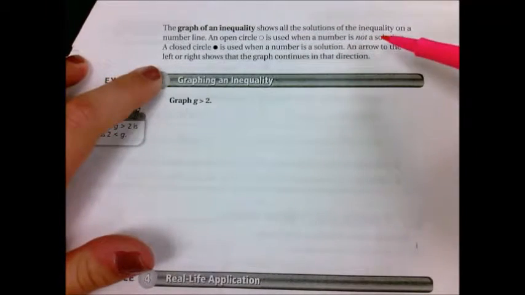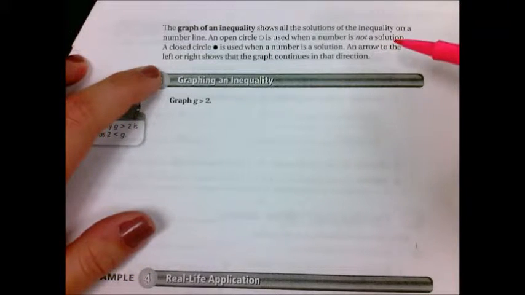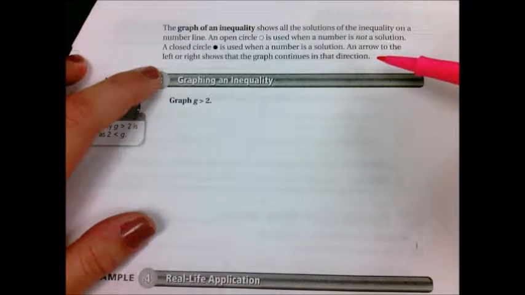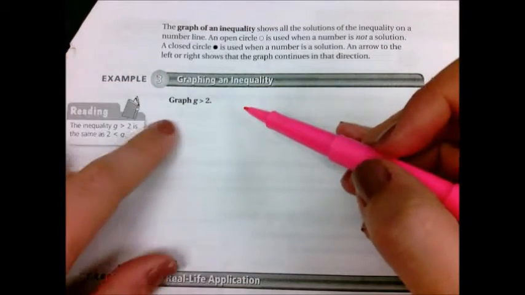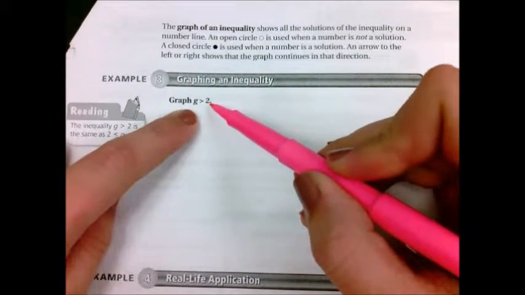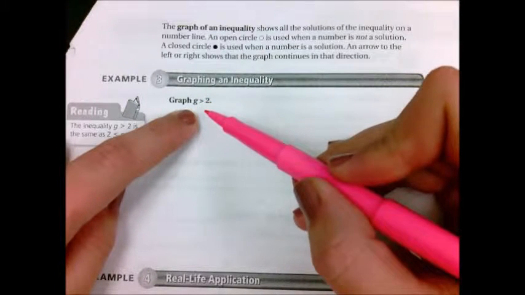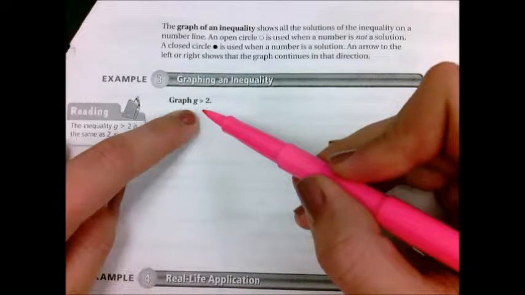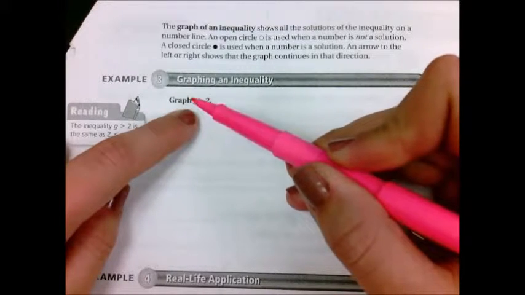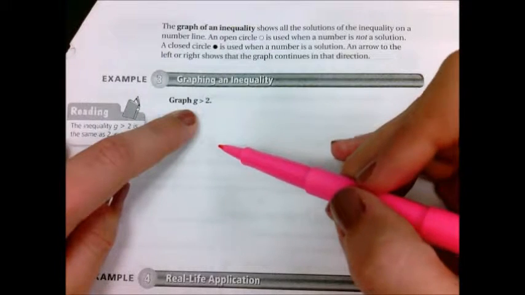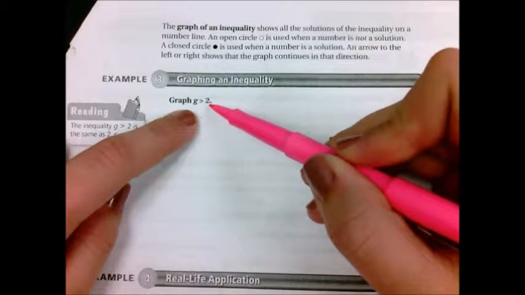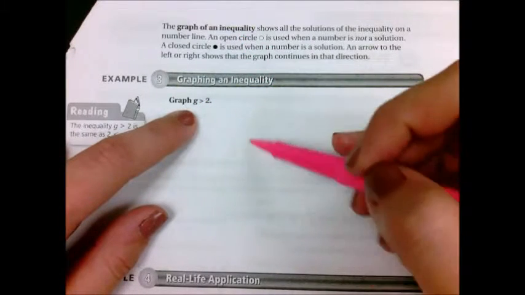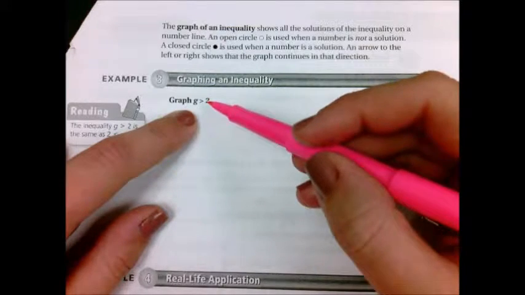In the last notes section, we talked about the fact that there can be more than one solution to an inequality. Oftentimes, there's going to be hundreds or thousands of possible solutions. If I look at this one in example 3, g is greater than 2, any number bigger than 2 is an answer to this inequality. So 3, 4, 5, all the way up to 1,000,001, 1,000,002, all the way up to 10,000,001, 10,000,002. All of those numbers are greater than 2, are bigger than 2. So we can't possibly write out all of the solutions that will make this true.